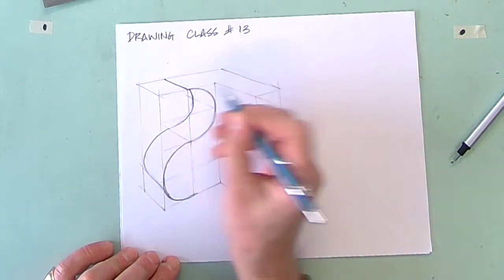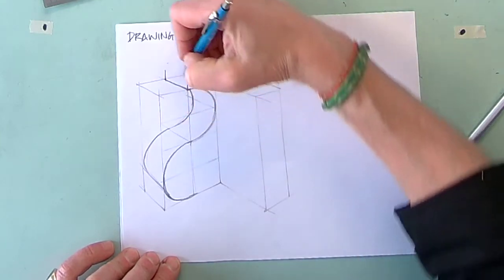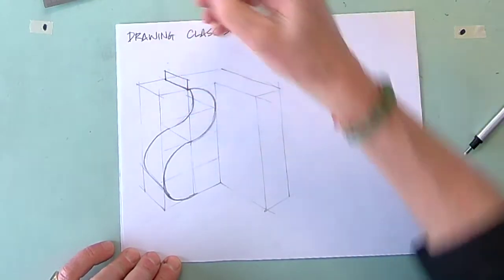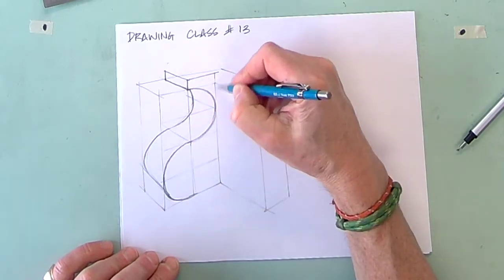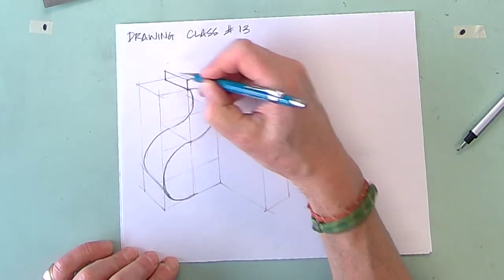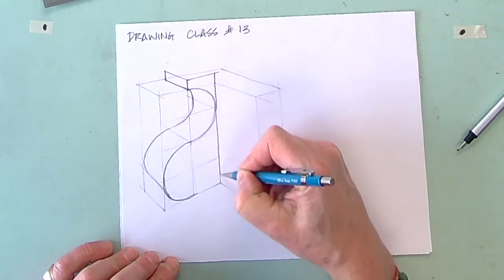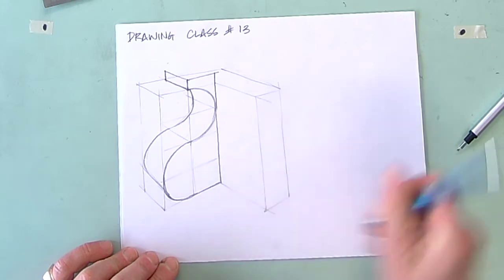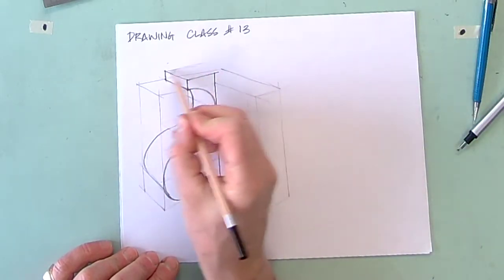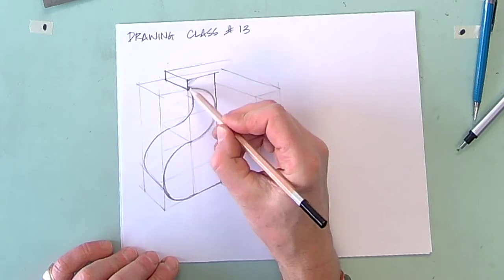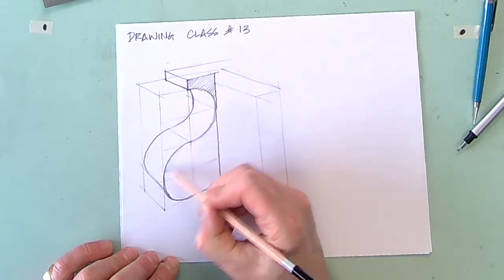This will overhang. If I wanted to, I could maybe add a little cap to it. There. Like that. So you see we've now got this S shape, and we could now take some shading. This is my dark tone.